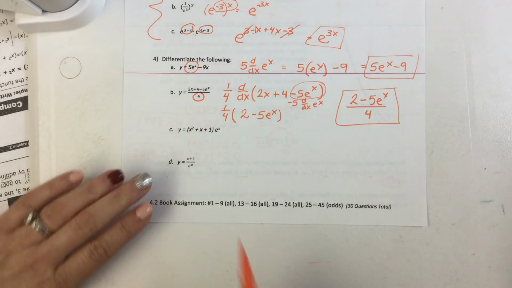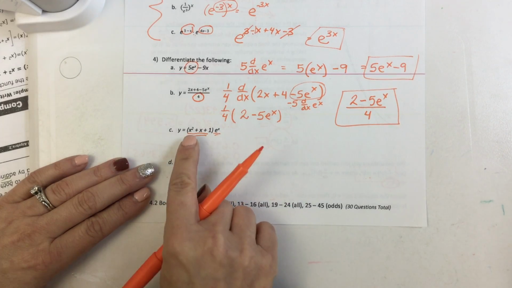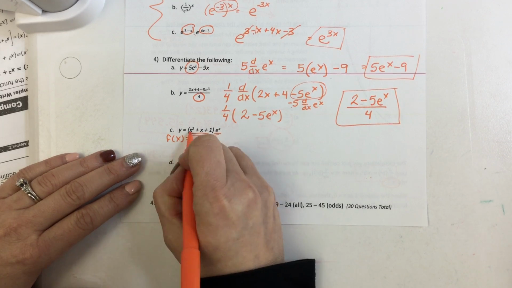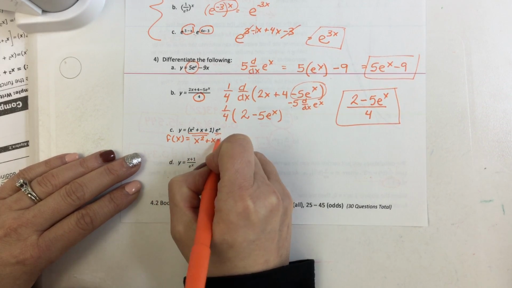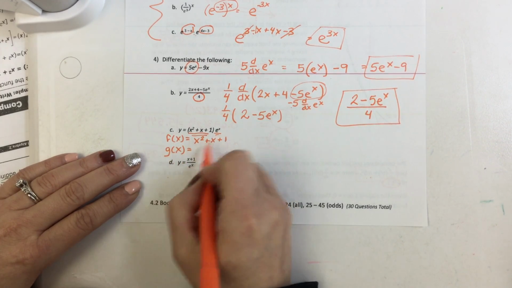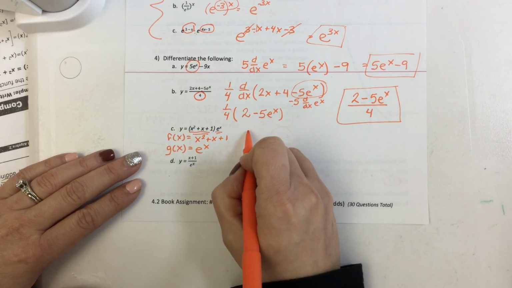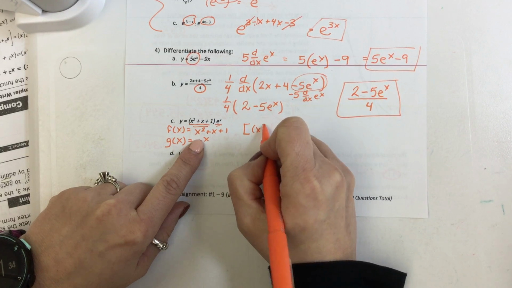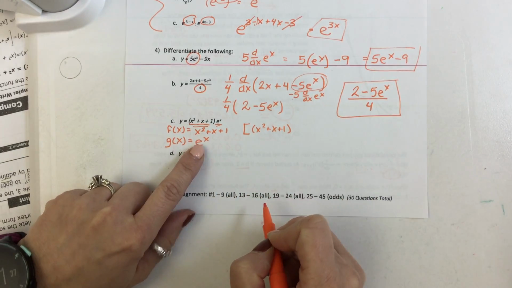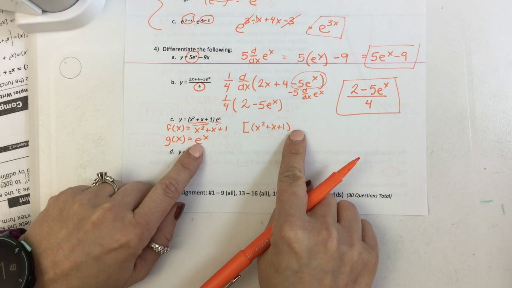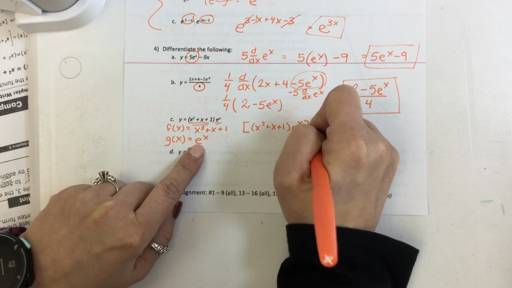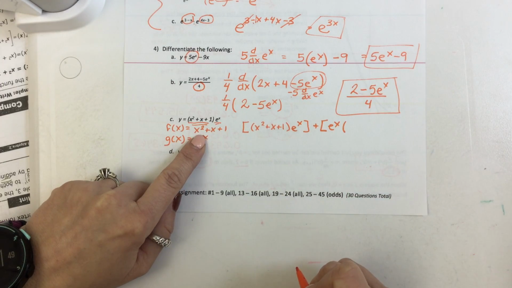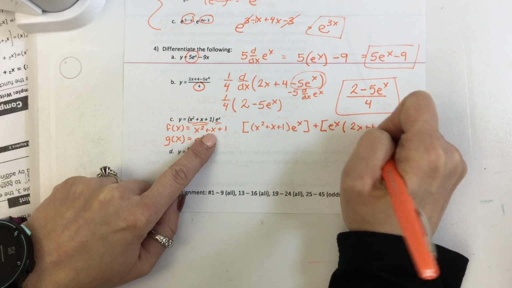In order to find the derivative of this, you have to use the product rule, because I have two different things being multiplied and they both contain an x. Product rule, f of x is the first thing, so we have an x squared plus an x plus 1. G of x is the second thing. In this case, we have e to the x. Product rule is in those big chunks. So my first chunk, you keep f of x the same, x squared plus x plus 1, times the derivative of g of x. Derivative of e to the x is just e to the x, plus keep g of x, e to the x, the same, times derivative of f of x, 2x plus 1.